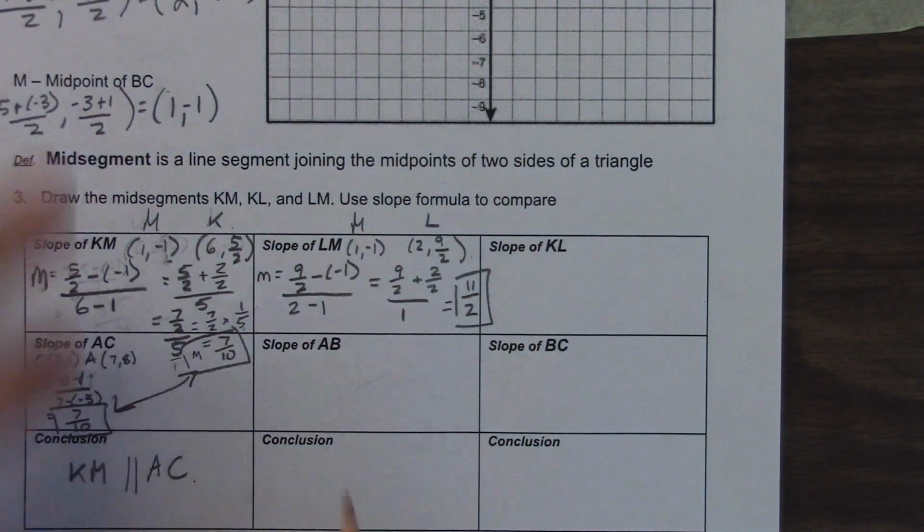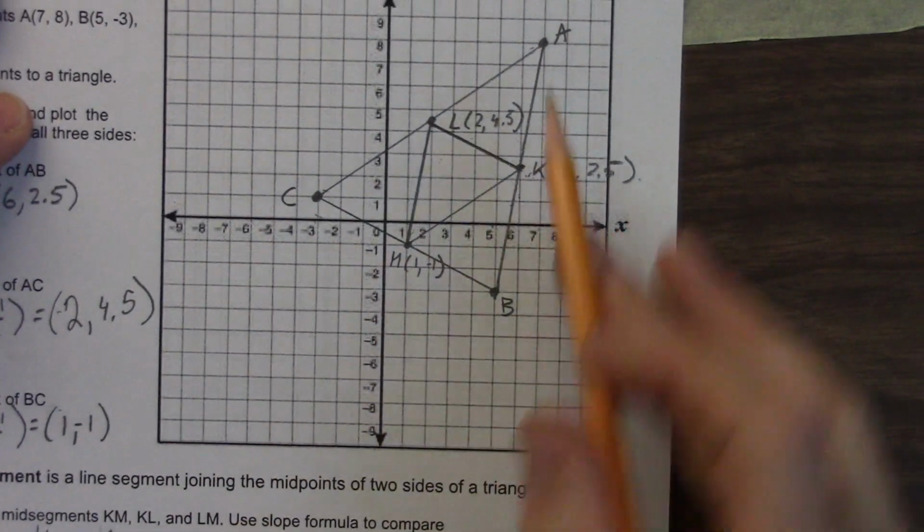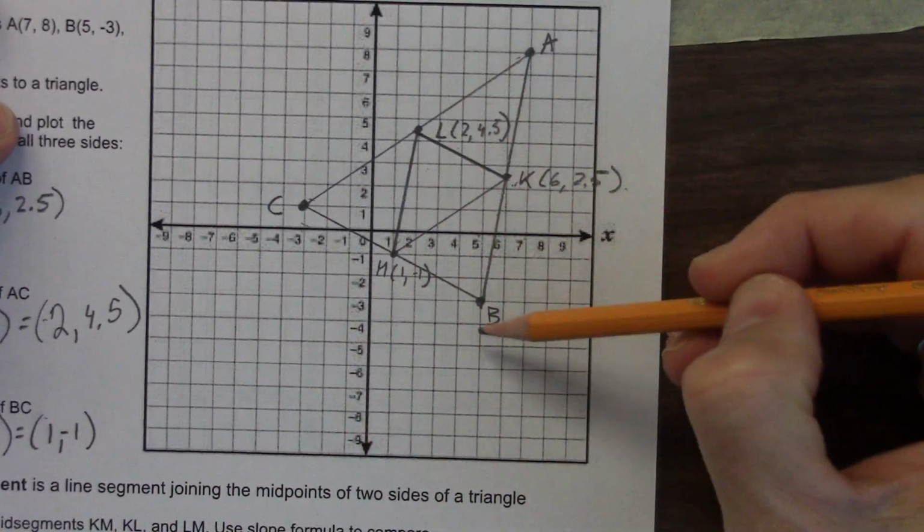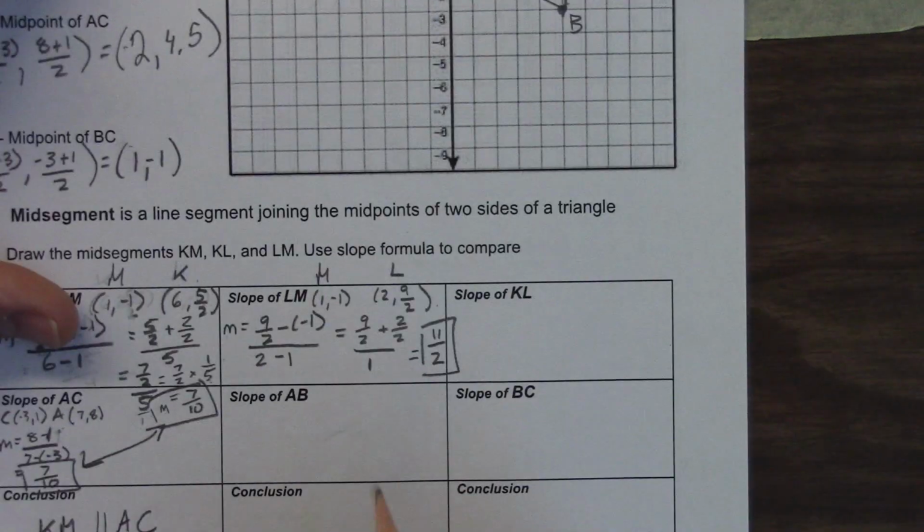Over 2. Now we're going to do AB. So here is A and here is B. So B is going to be first.